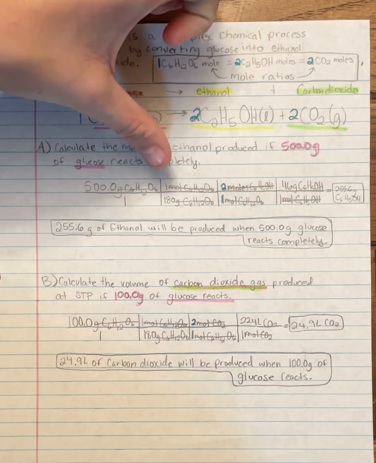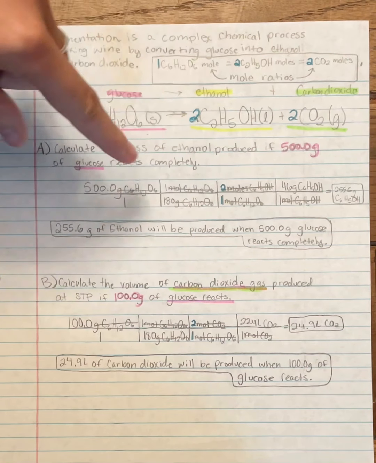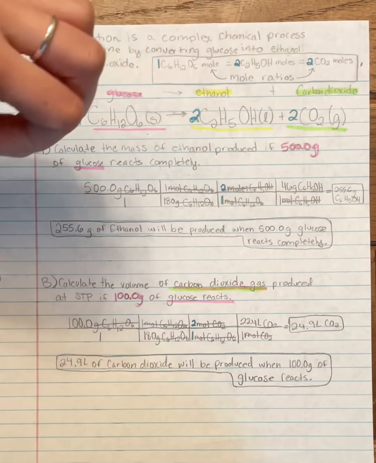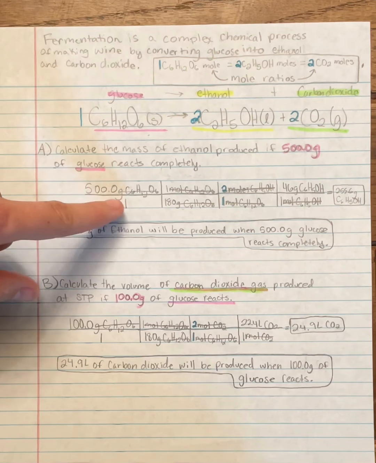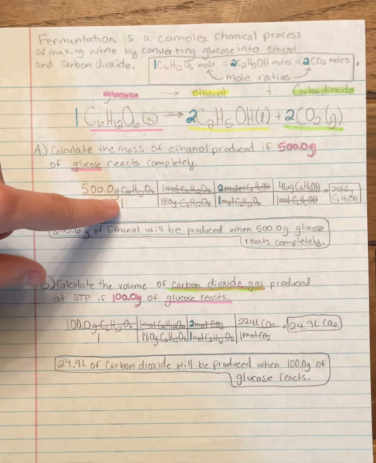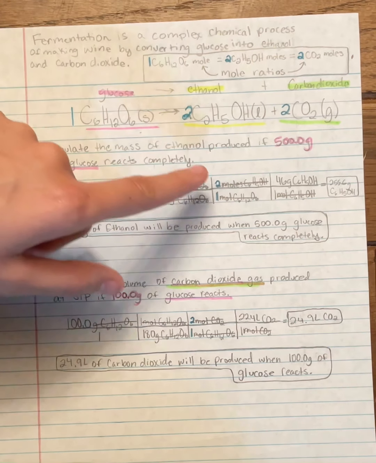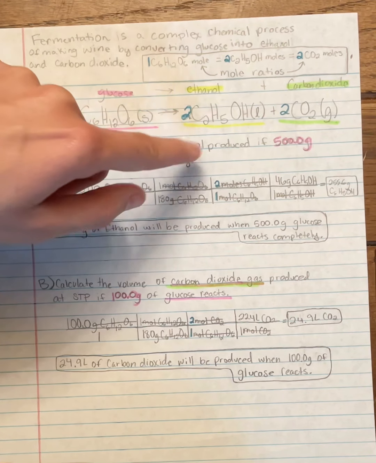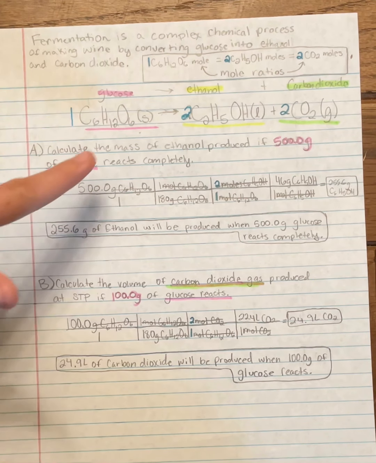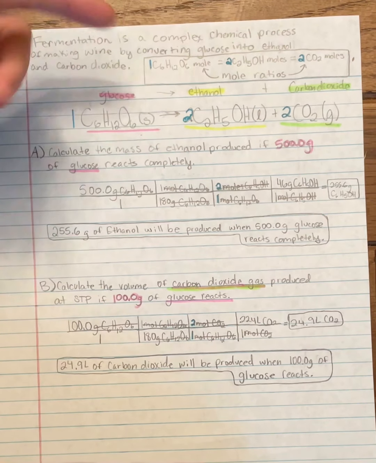First we want to map out what we want to do. We want to convert this to moles of glucose, and then we want to convert it to moles of ethanol, and then we want to convert it to the mass or grams of ethanol.